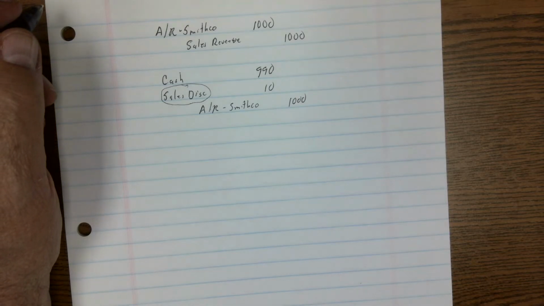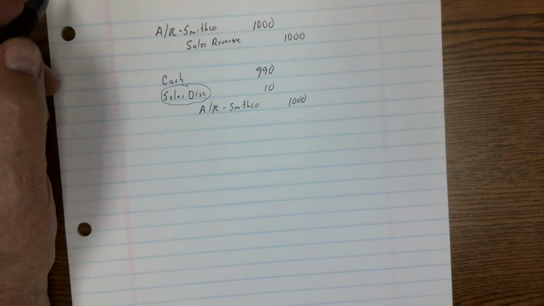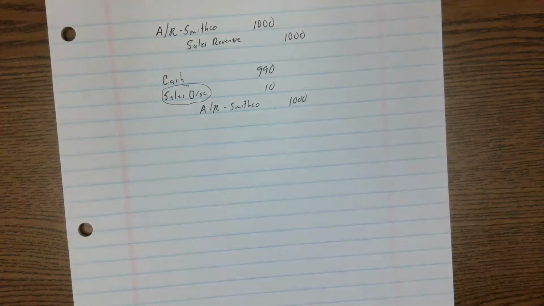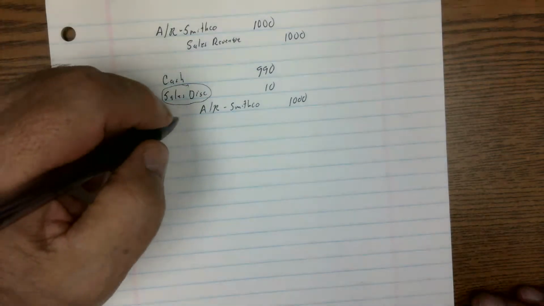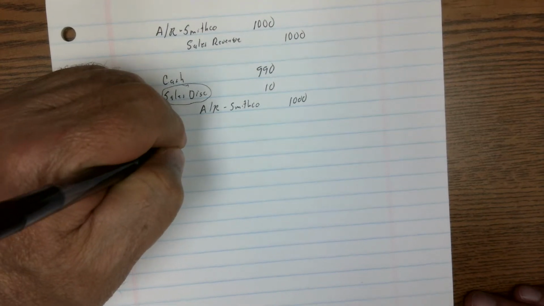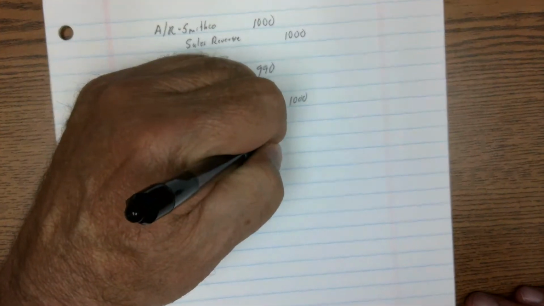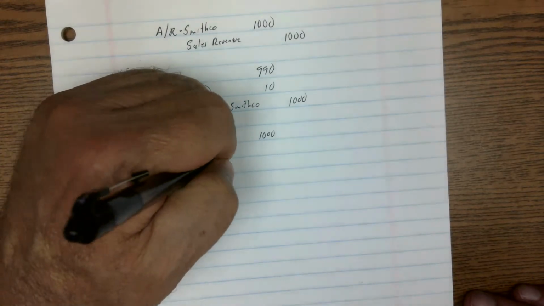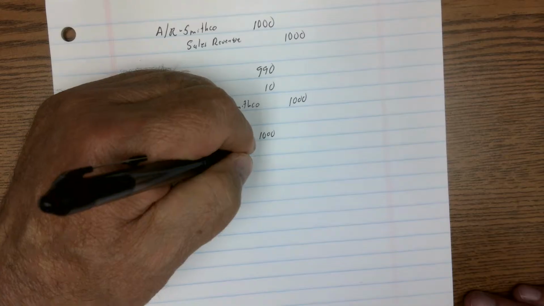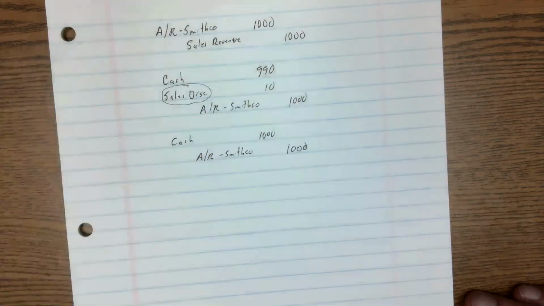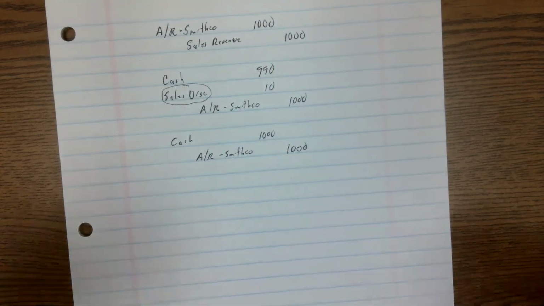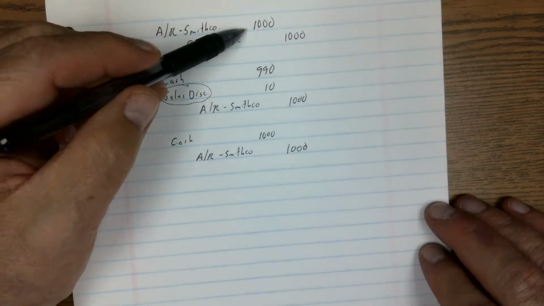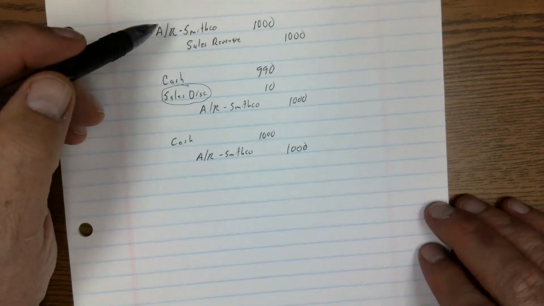Now, what happens if Smithco waits until 30 days to pay me? Well, no problem. We're happy the check came in 30 days. We're going to say cash, $1,000. They lost the discount because they went beyond 10 days. And accounts receivable, Smithco, $1,000. All right. This method that I'm doing here is called the gross method because I'm booking the revenue for the gross amount, the $1,000.